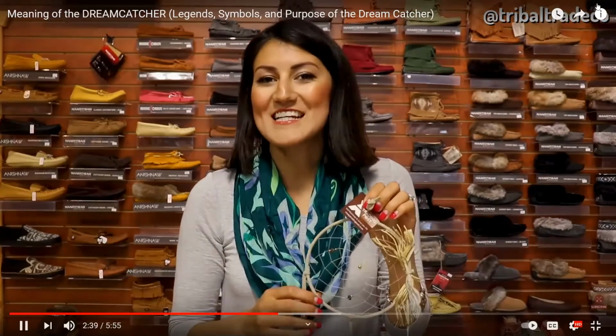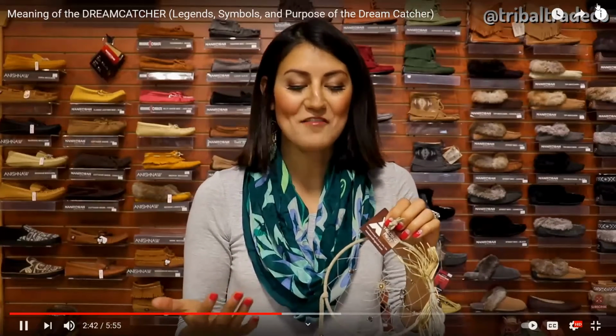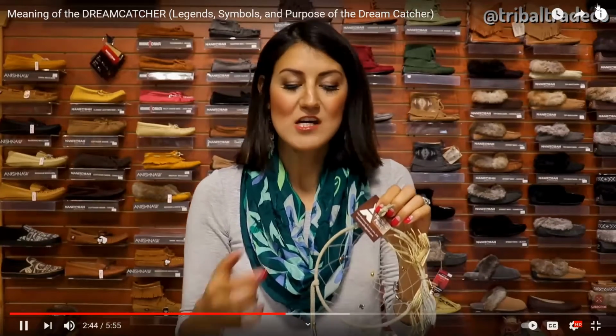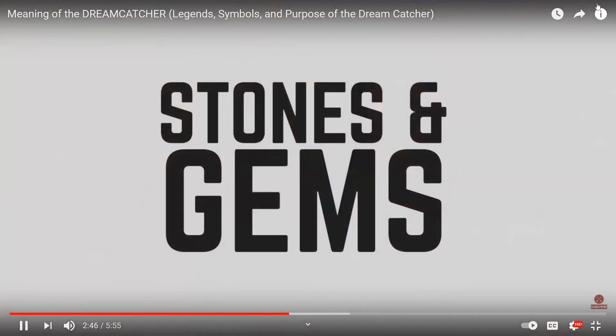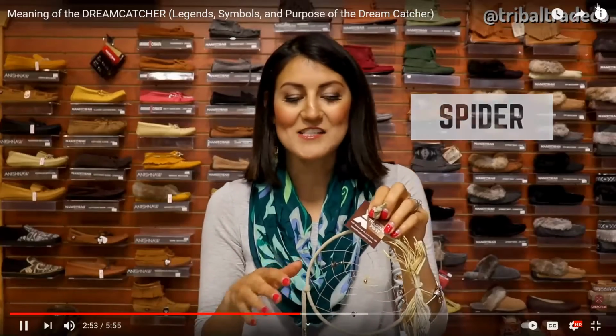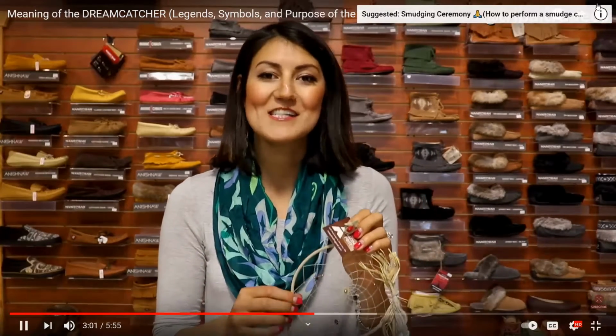Now, the third identifier or significance of the dream catcher is that they have stones or gems of some sort weaved into the web. Now, these are to represent the spider that has created the web. The teaching behind this is that the nightmares actually get caught in the spider's web, and she, the spider, is the web weaver.